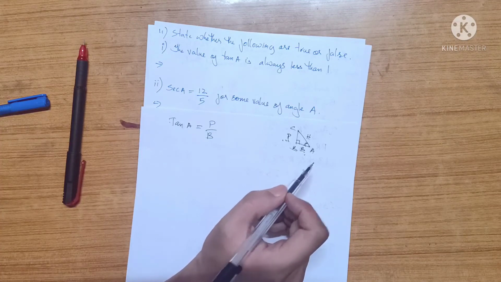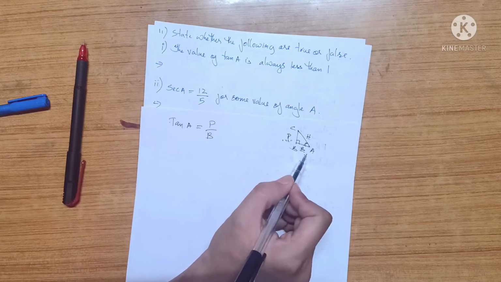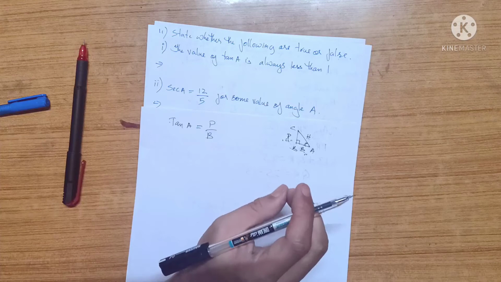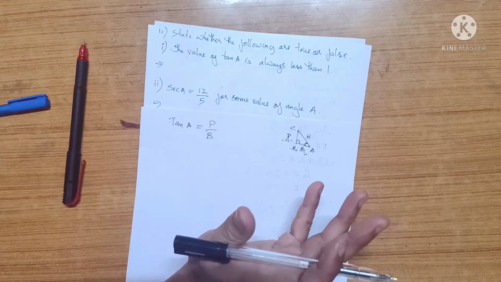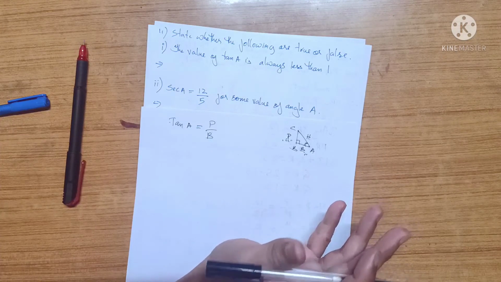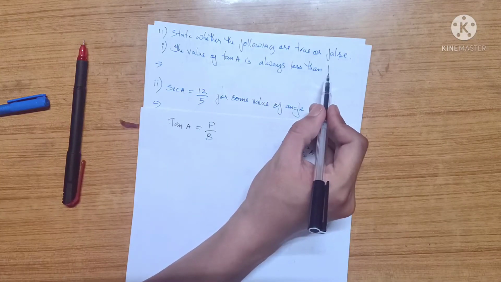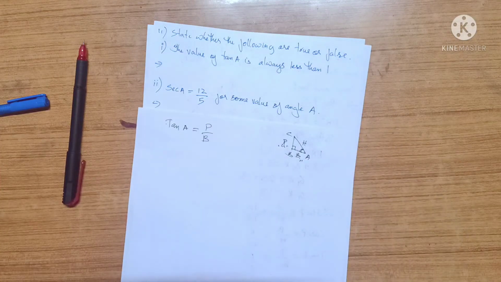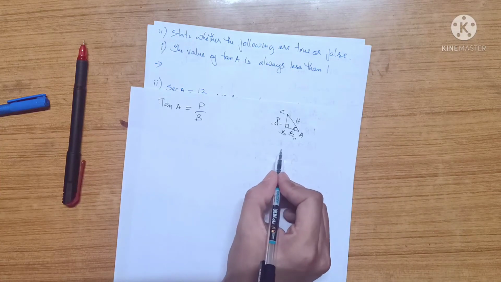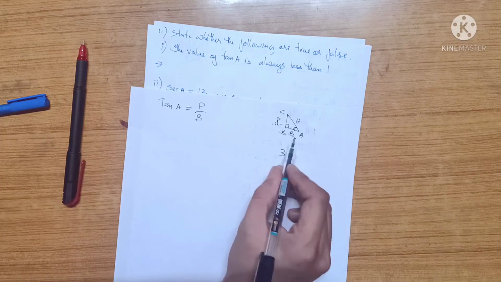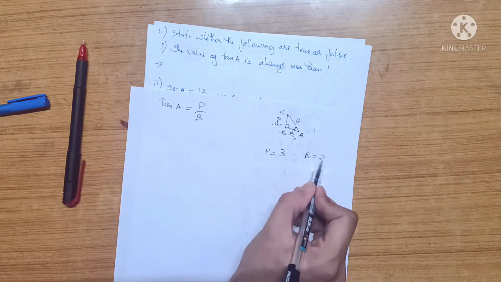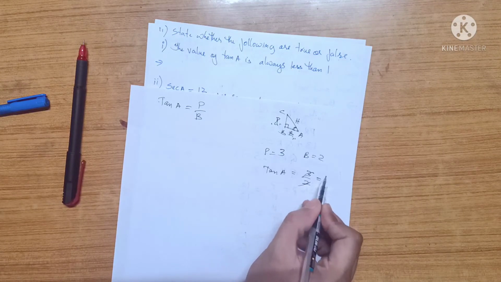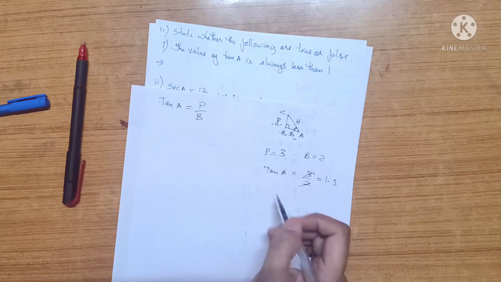Is there any way of us knowing that perpendicular should always be longer than base, or base should be longer than perpendicular? No, right? We have no way of knowing if one is longer or shorter. So we cannot say if it's less than 1, because it might be less than 1 sometimes, or it may be more than 1. For example, if perpendicular is 3 and base is 2, then tan A will be 3 by 2, which is 1.5, more than 1.